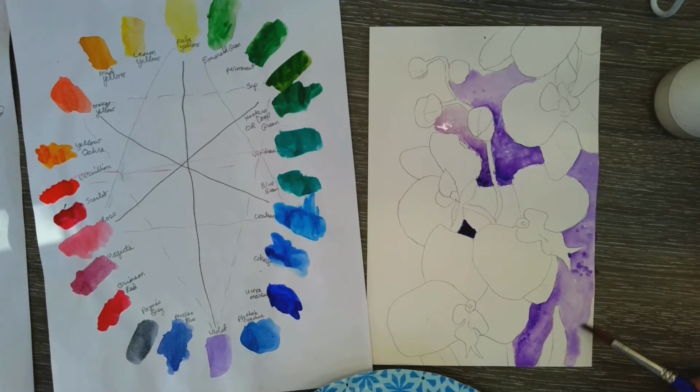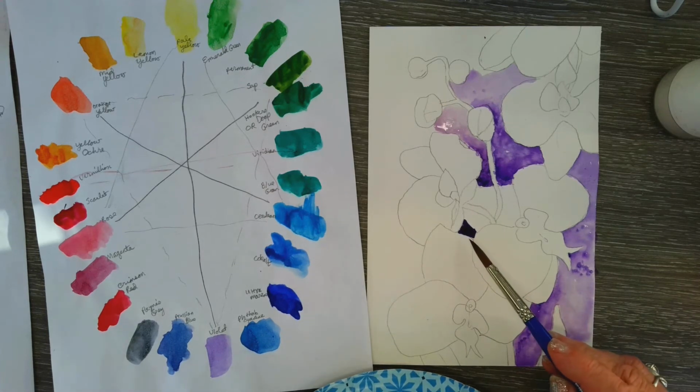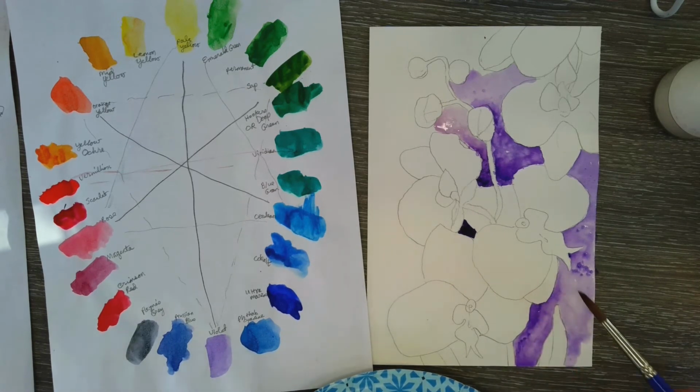Notice my place of greatest contrast is this little spot right here, which is not exactly in the center of the page, but it's not way out to an edge either. It's kind of in an interesting place.